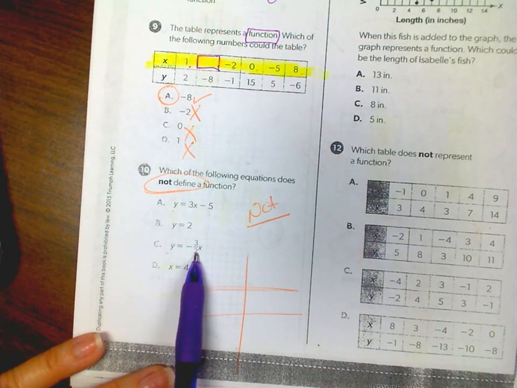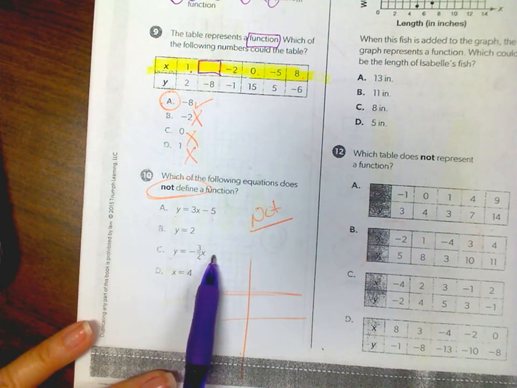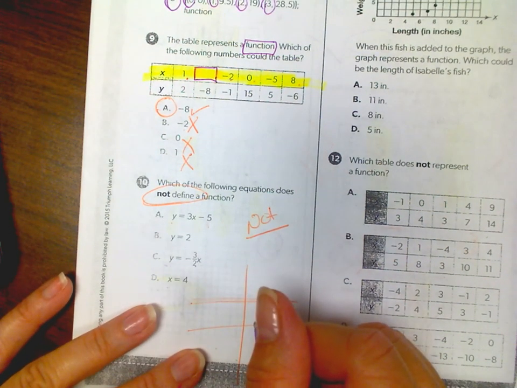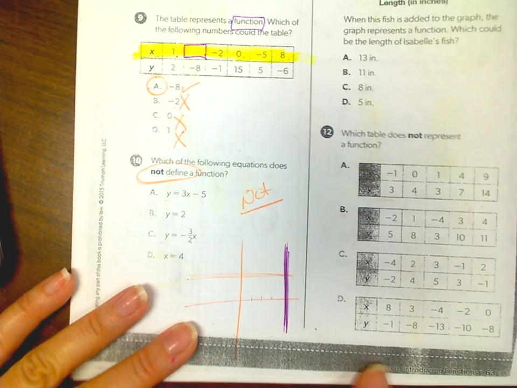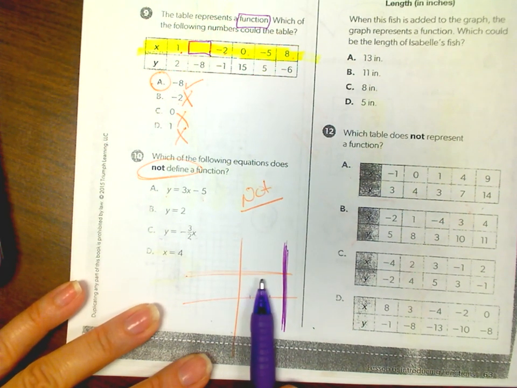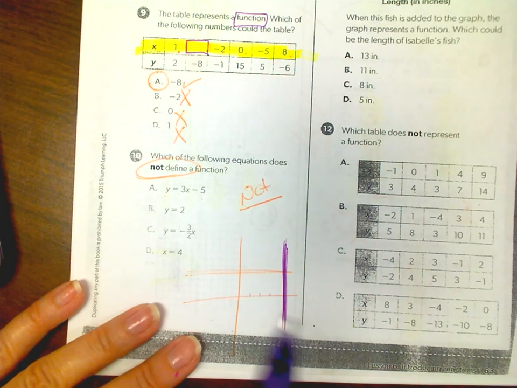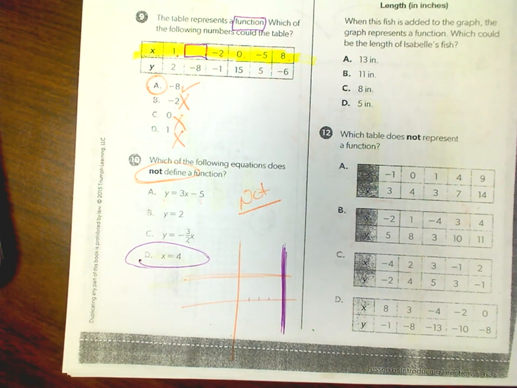If you're going to put in some numbers here for ordered pairs, you're going to find out that this too is a function. But when you see x equals 4, that would be about 1, 2, 3, about right there. And if I drew that straight line, because it's a vertical line, it does not pass the vertical line test. When my pencil goes to the line, it hits all the points at one time. So not a function is D. Functions are really easy. You just have to remember the vertical line test and that x cannot repeat.